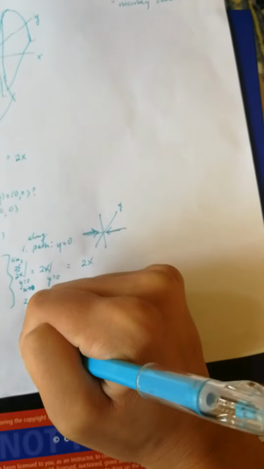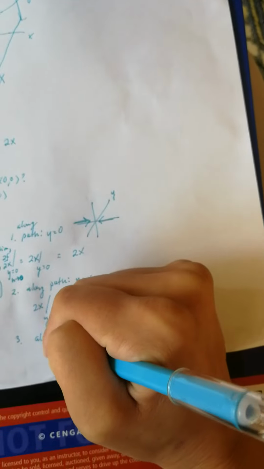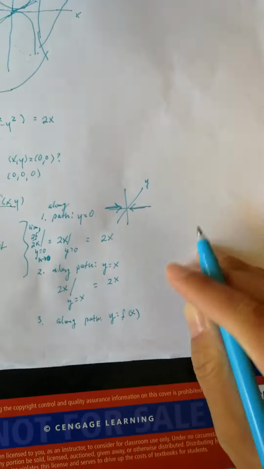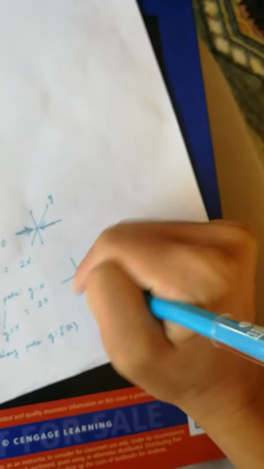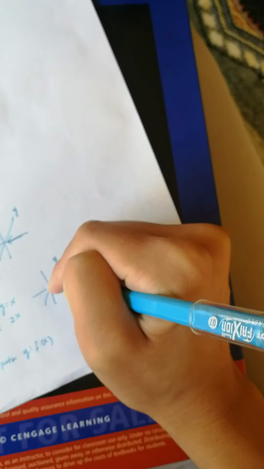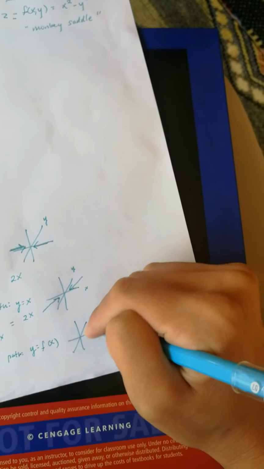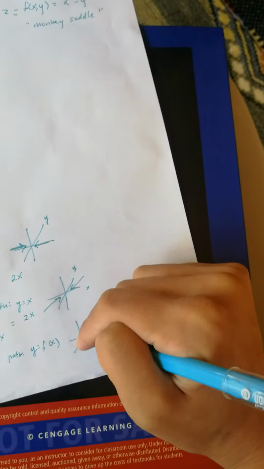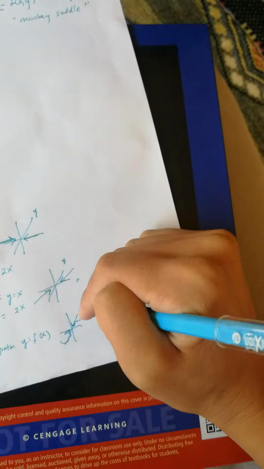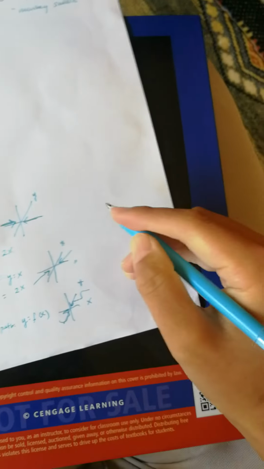And in fact, along any path y equals f of x, we take the derivative along some, I don't know, whatever path towards there. Y versus x, okay?